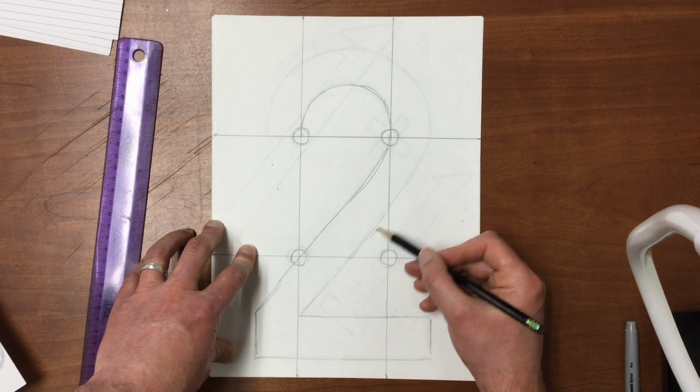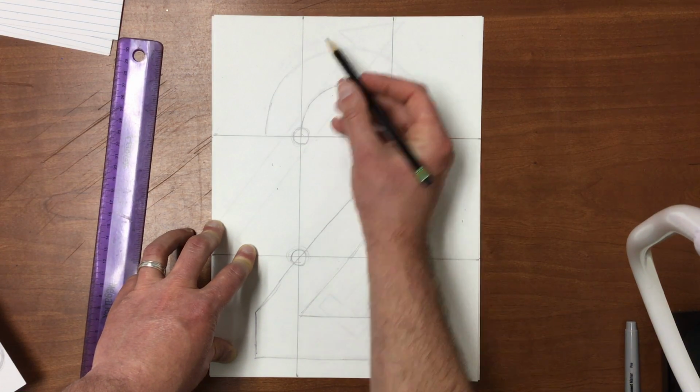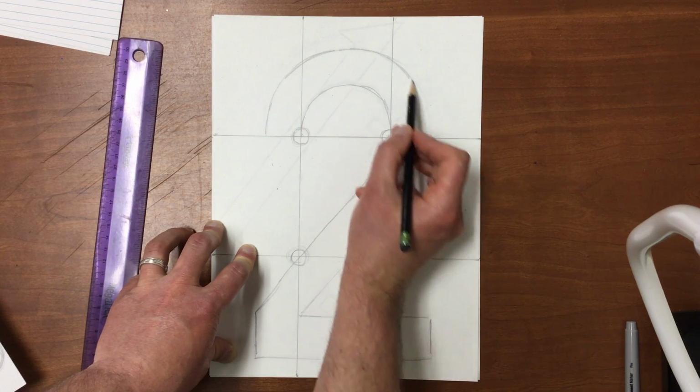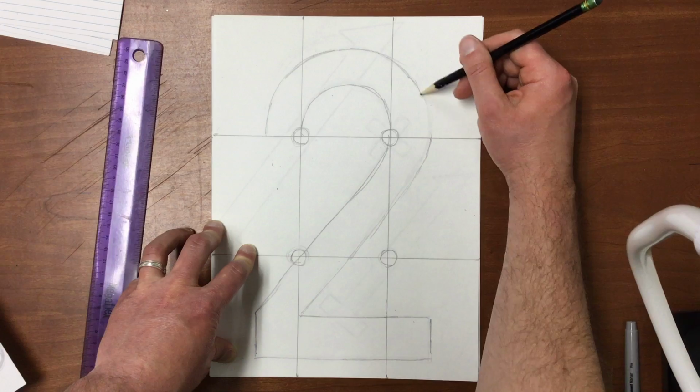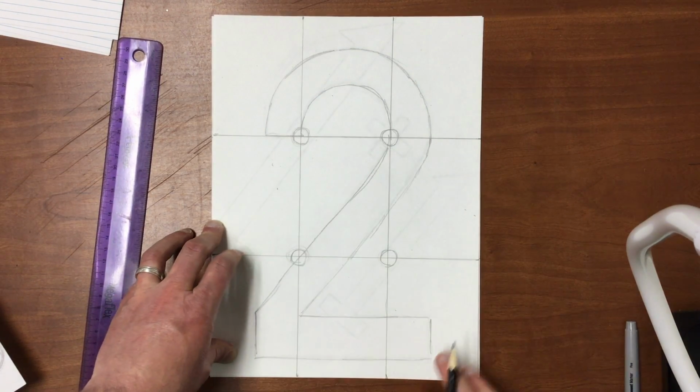Okay, so this beginning drawing is a sketch. What I mean by a sketch is it's not a complete drawing. This is a practice so that you can figure out where you would like things to end up. Okay, so there's my big 2.